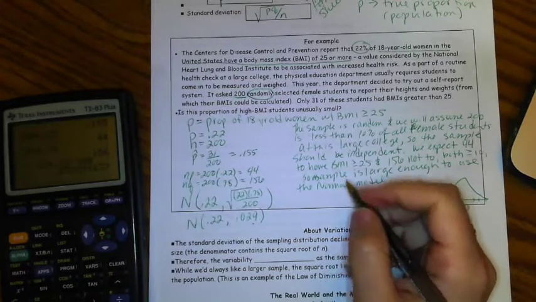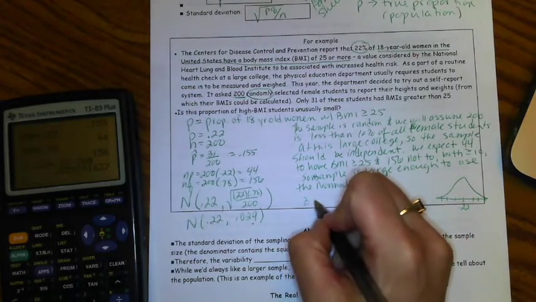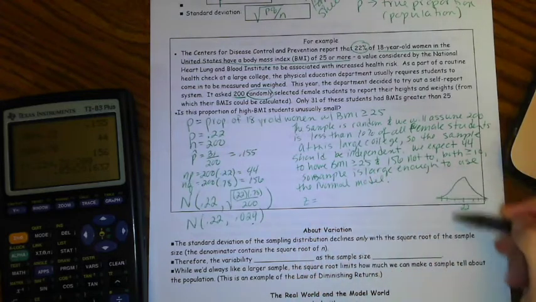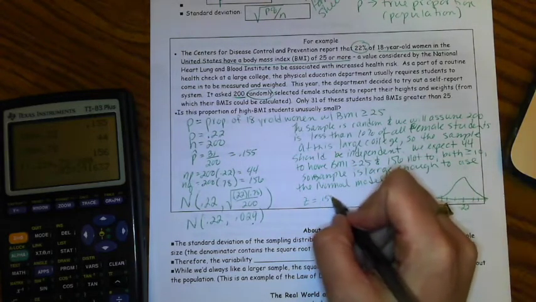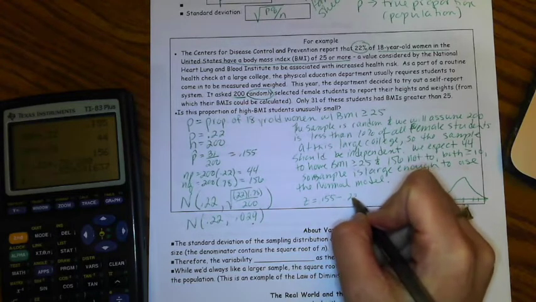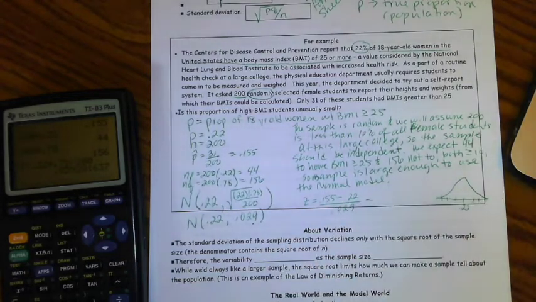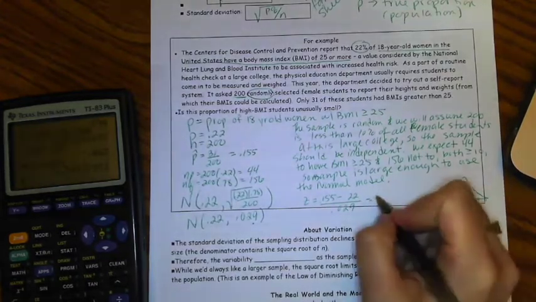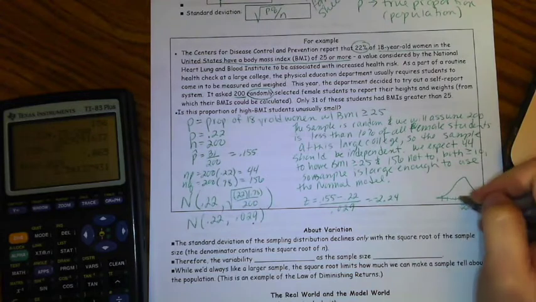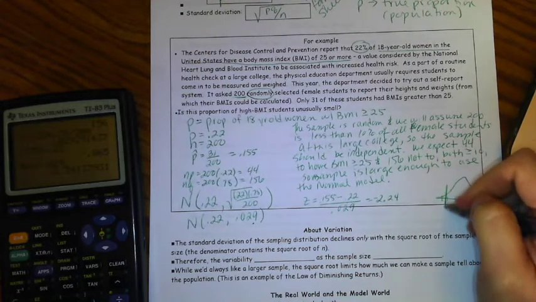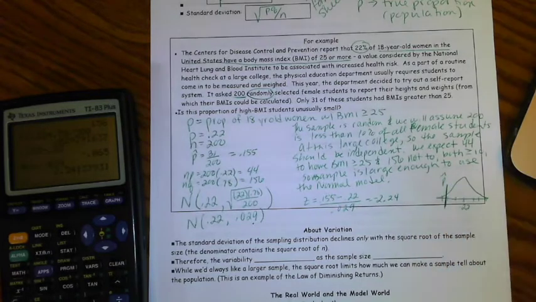But really what I want to do now is find where that 0.155 falls in this model. And I can do that with a z-score. So I'm going to take my sample proportion and find its z-score. And I'm getting a z-score of negative 2.24, which means it's about out here somewhere. So this is where my p-hat is falling on my sampling distribution. That's more than 2 standard deviations below the mean, and that does seem to be a little unusual.